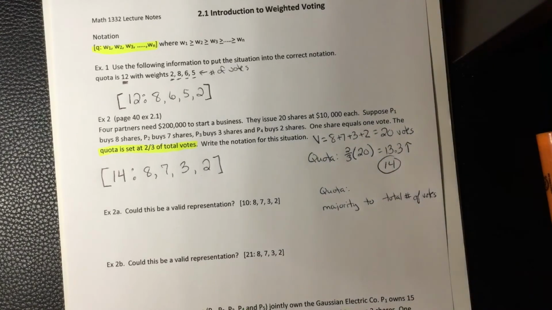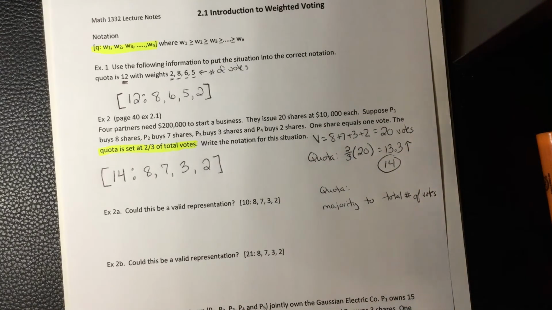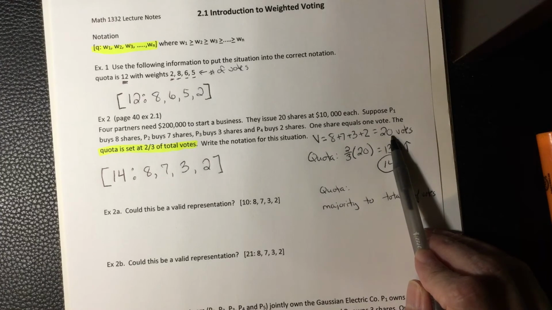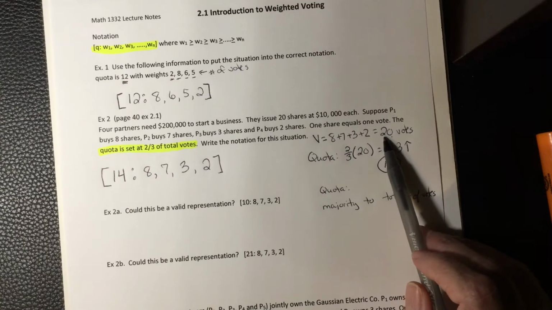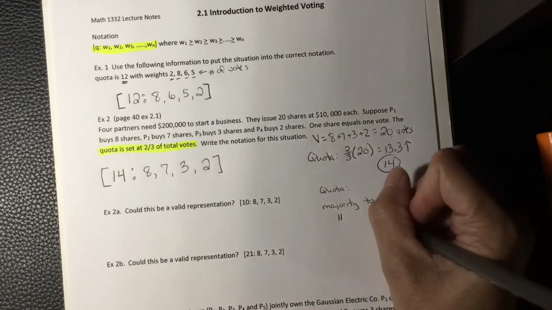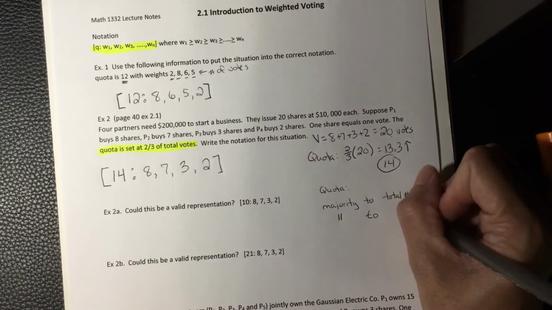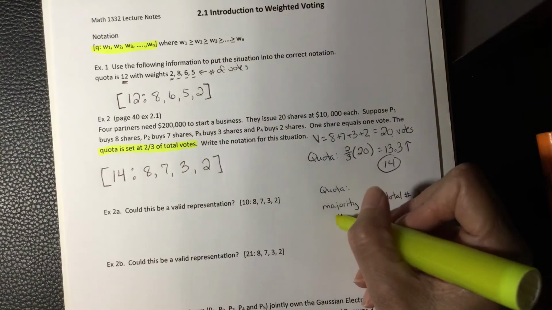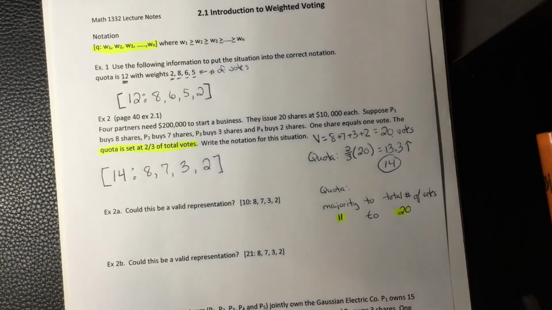So it might not be a bad idea to just calculate those numbers. Remember, there's 20 votes altogether. So a majority would be more than half. So half would be 10. If I bump that up, that would be 11. And then remember, total number of votes is 20. So my quota has to be somewhere from 11 to 20. It's okay if it is 11, it's okay if it's 20, and it's okay if it's any number in between.